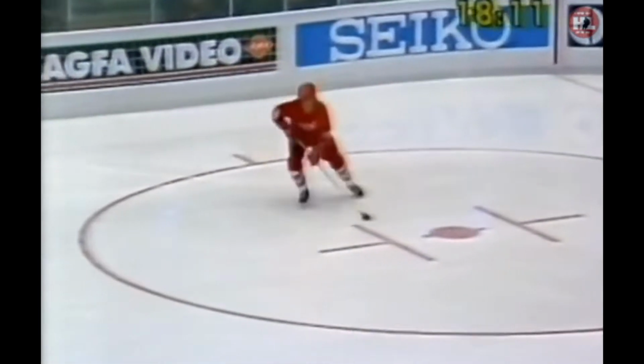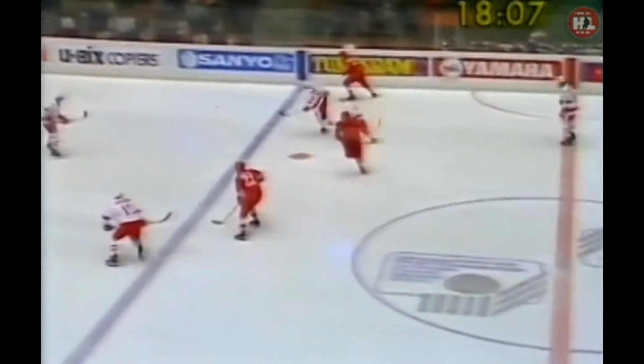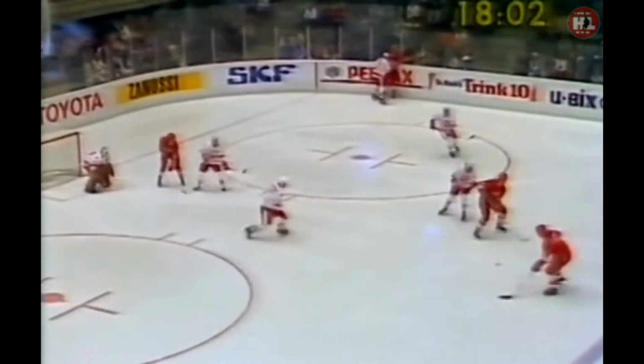Brian Propp has it for Canada, and he shoots it right back into the Soviet zone. Fetisov, number 2, stops inside his own zone. Now a pass up the middle to number 23, that's Shalamov, Viktor Shalamov coming in now for the Soviets. In front, Kapustin clears it in, and Canada intercepts there, and it's brought out by Kevin Lowe.